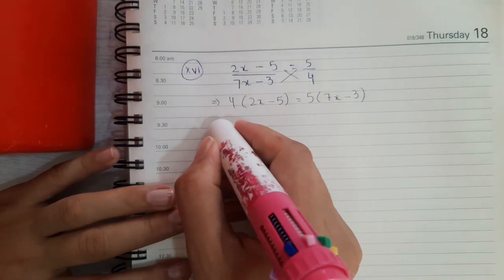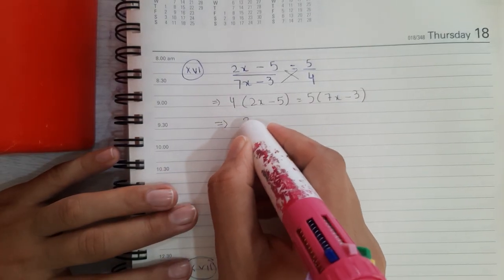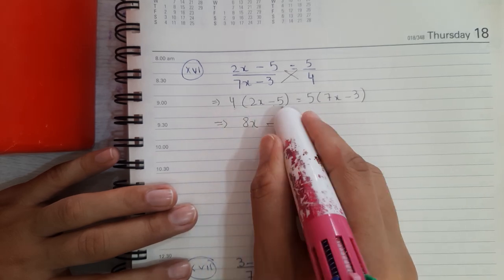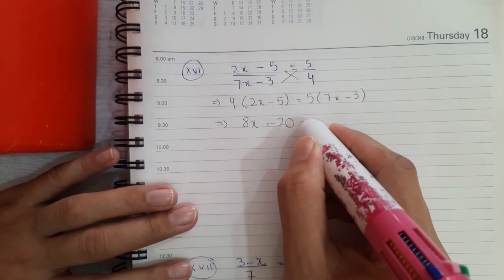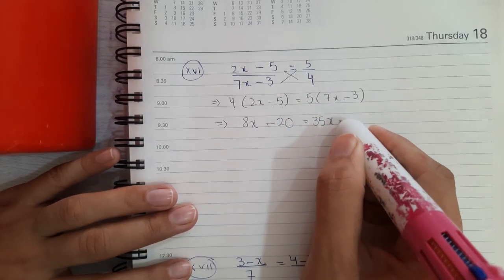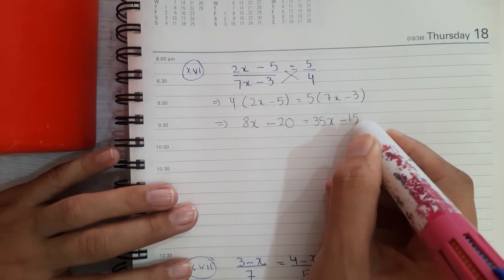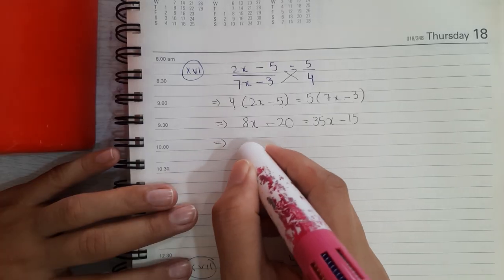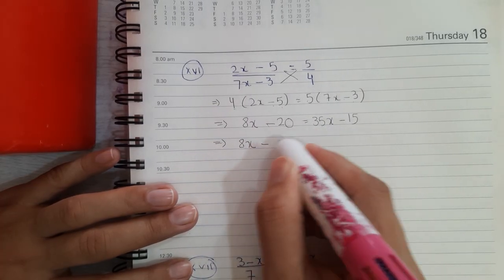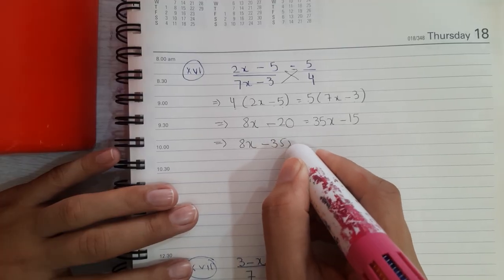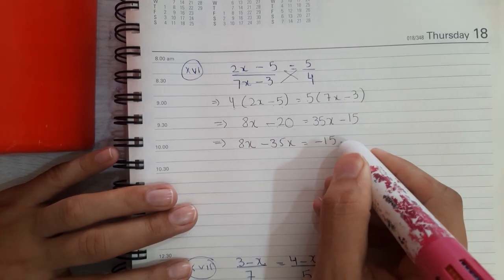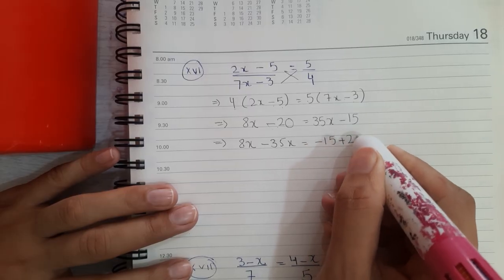So now what you will do is 4 multiplied by 2 is 8, and then you have x, plus minus is minus, 4 multiplied by 5 is 20, then 5 times 7 is 35, then you have x, and plus minus minus, 5 times 3 is 15. Shift all the variables on the left side, that is 8x is already here, plus 35x will be changed into minus 35x, and on the right you have minus 15. Shift this minus 20 to the right also, it will be plus 20.